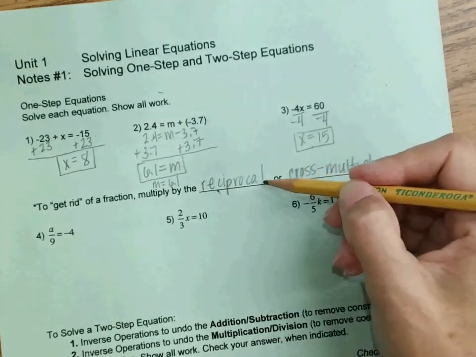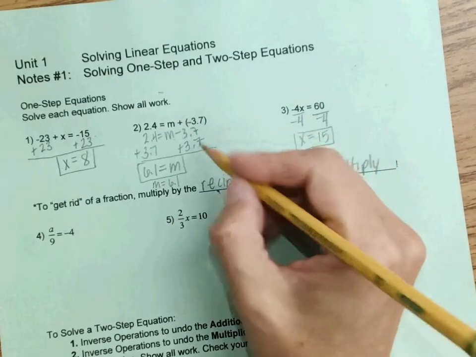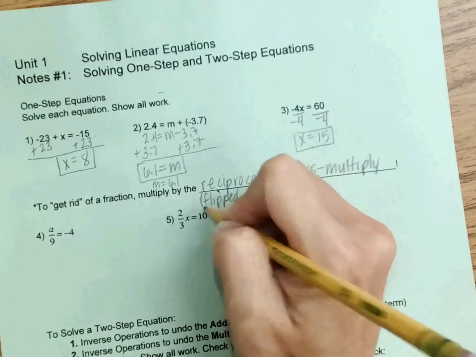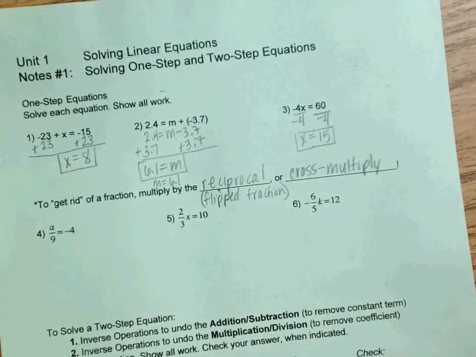Today's focus will be to work with the reciprocal. Remember, the reciprocal is a fraction flipped. Okay, so I'm just going to write that underneath. You only write it if you need that reminder. Cross multiplication, we'll do that a little bit later, more of a focus on that later with a homework assignment.